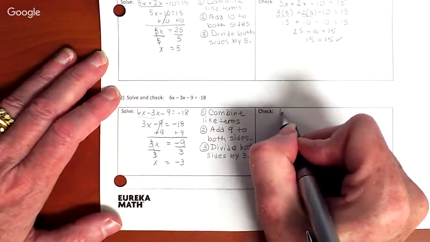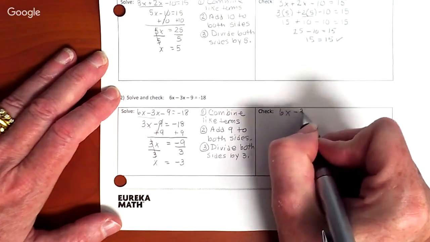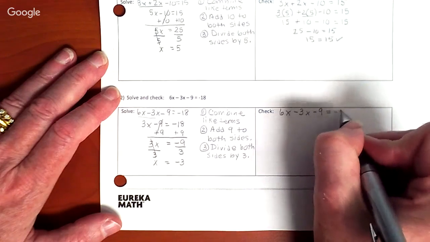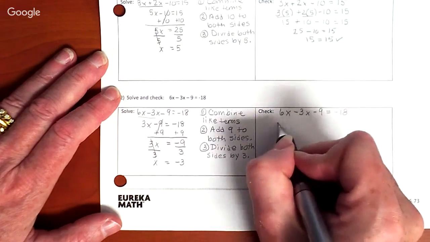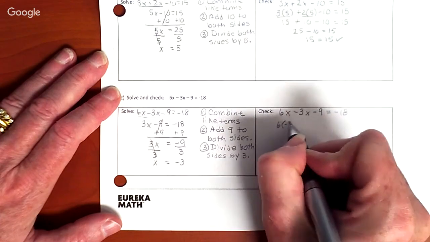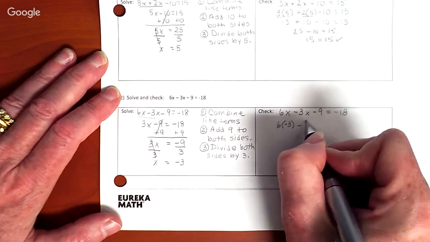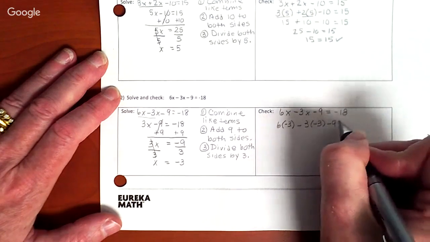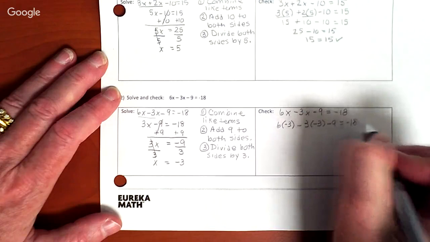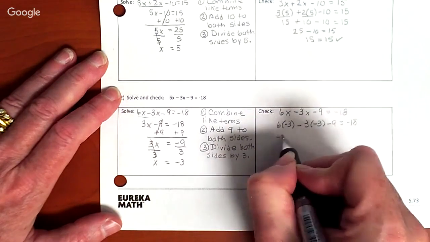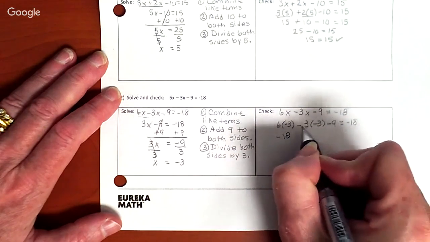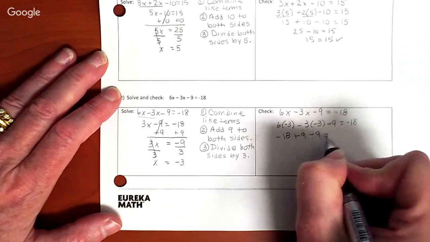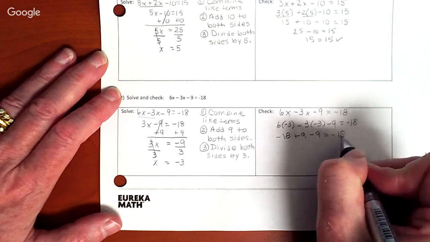So now I have 6x minus 3x minus 9 equals negative 18. I'm going to substitute in -3. So here I have -18 plus 9 minus 9 equals -18.